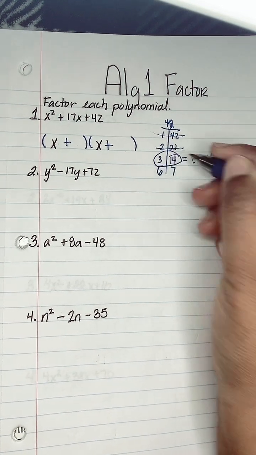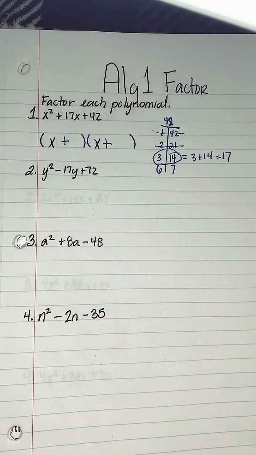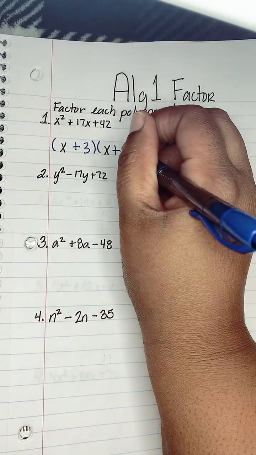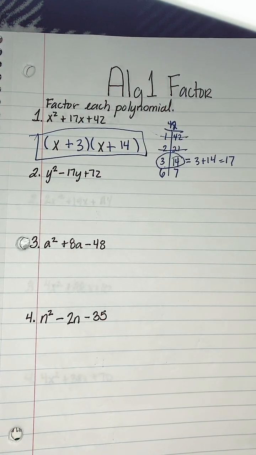So this is our pair, and we put a 3 here and a 14. And this is how we factor trinomials.